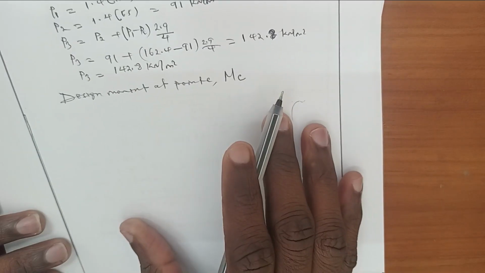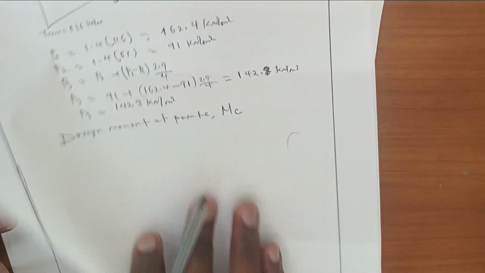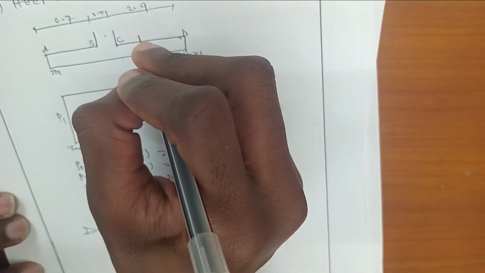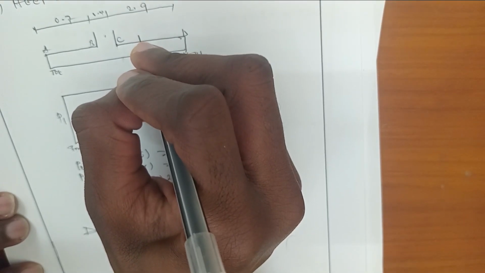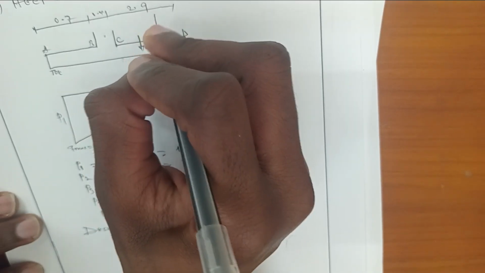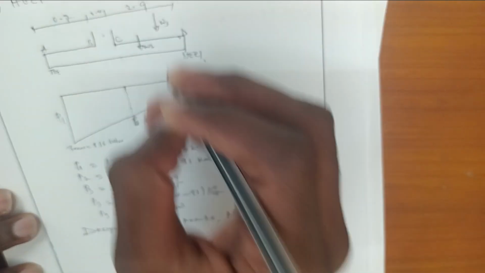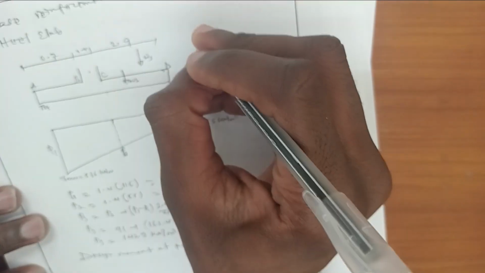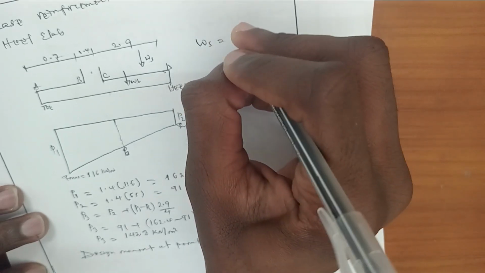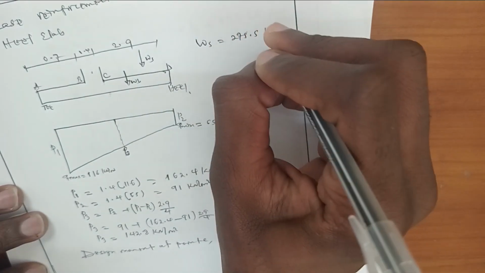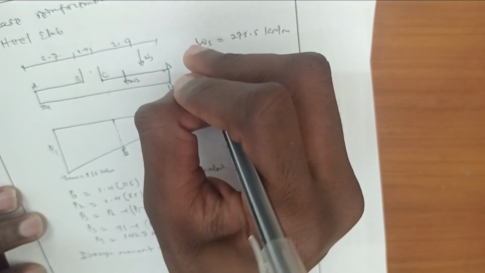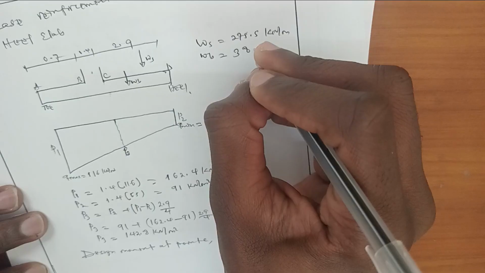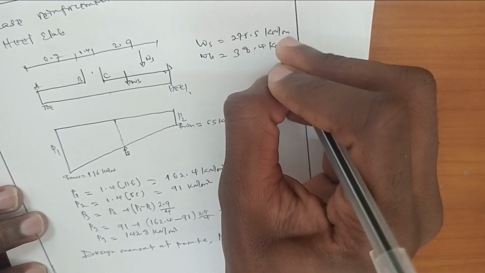This design moment at point C is obtained by taking the width of the base, and here there was the weight of soil acting due to the heel slab. The weight of soil was 275.5 kilonewton per meter, and the weight of base was 38.4 kilonewton per meter.